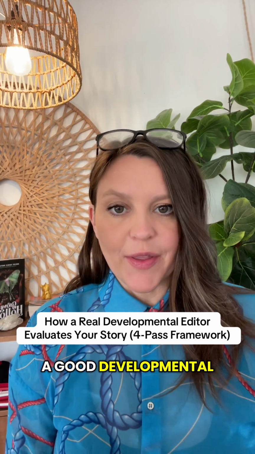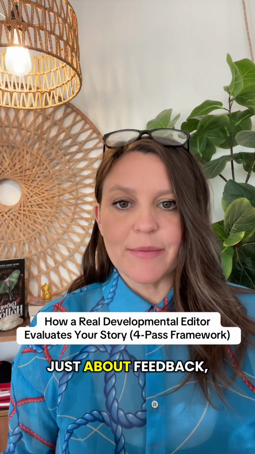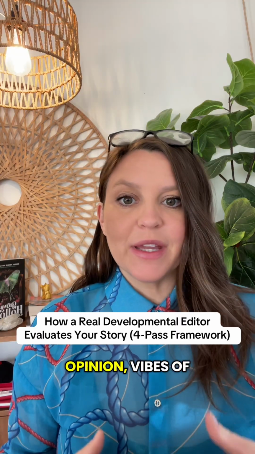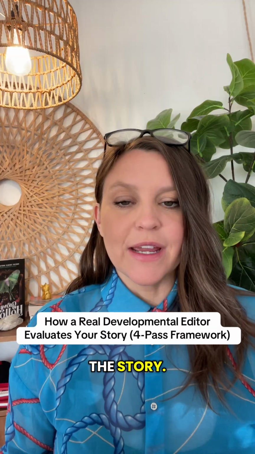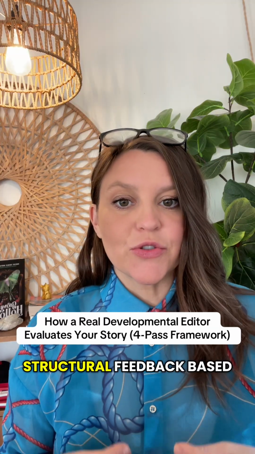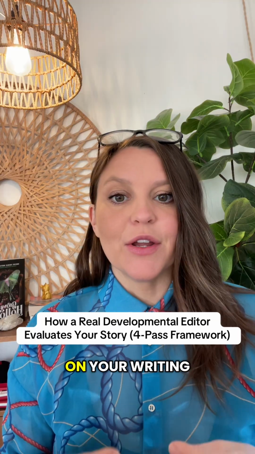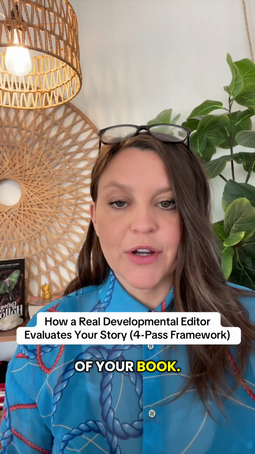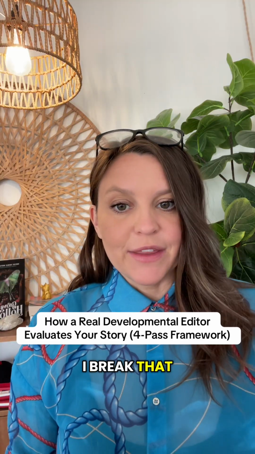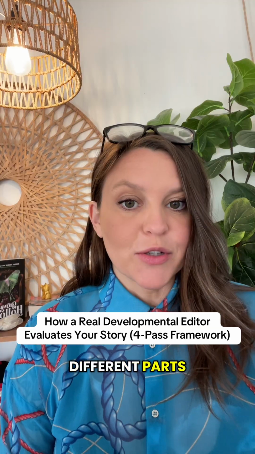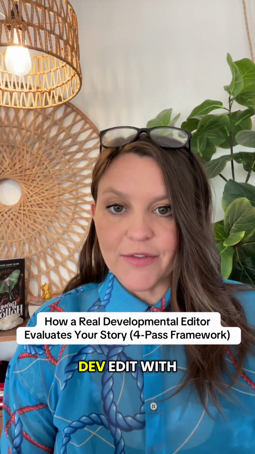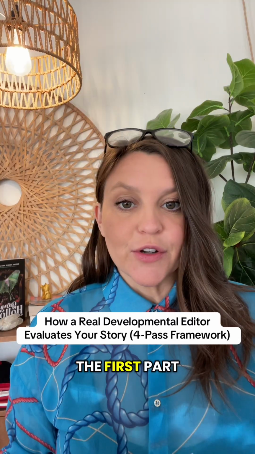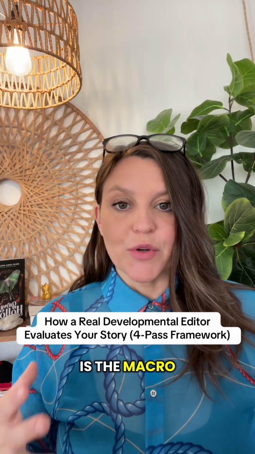A good developmental edit is not just about feedback, opinion, vibes of the story. It's about sound structural feedback based on your writing and the marketability of your book. So for me, I break that down into 4 different parts when it comes to doing a dev edit with a client. The first part is the macro structure.